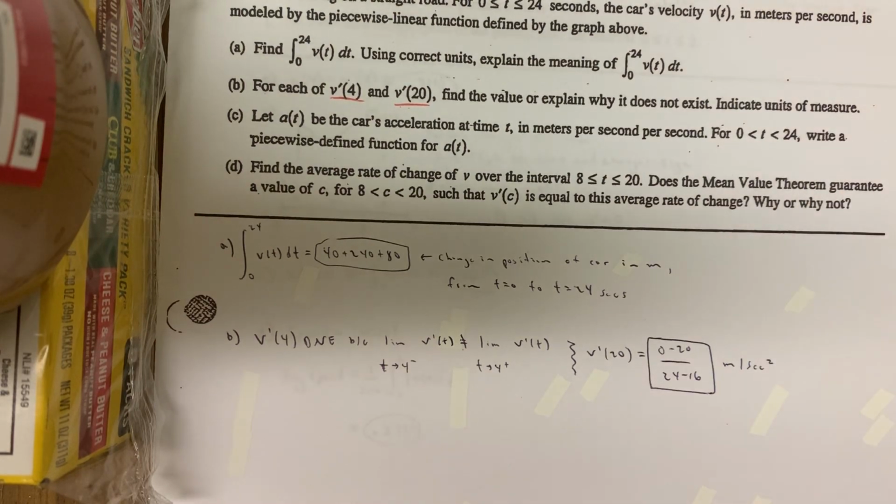Acceleration is going to be in meters per second squared. Okay, so just be careful with stuff like that. Hopefully not too terrible. I think pretty doable right there as far as part B is concerned.